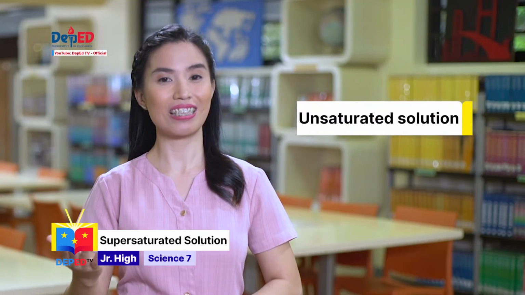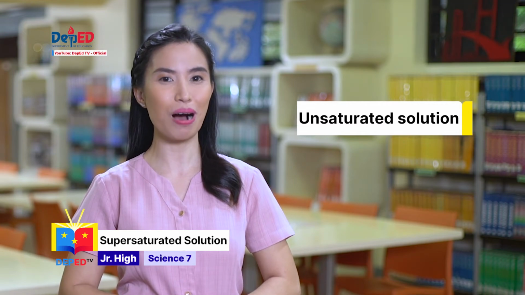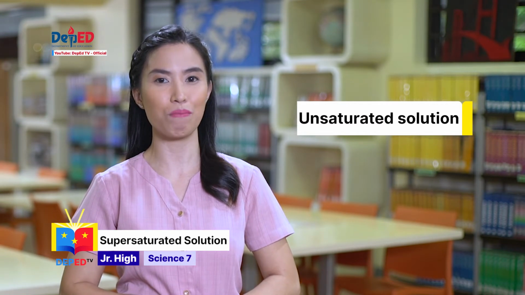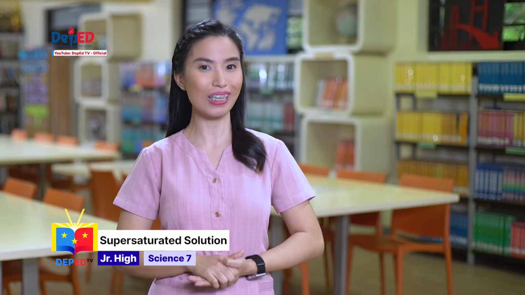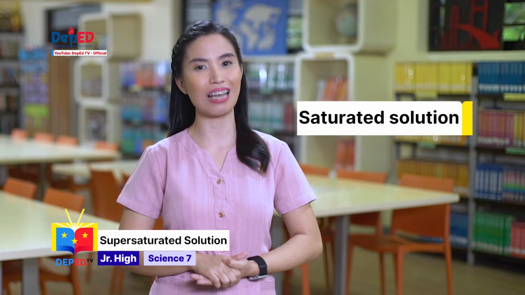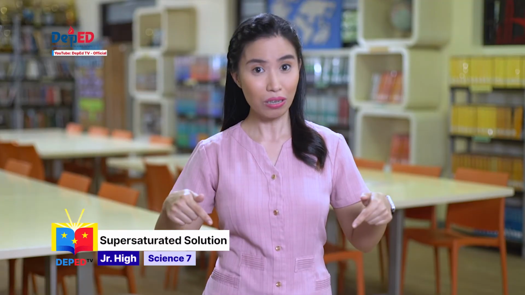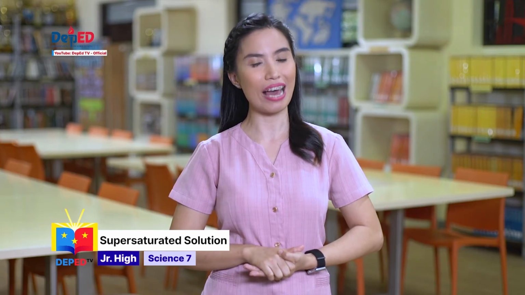The solution is unsaturated when it contains less solute than the maximum amount it can dissolve at a given temperature. On the other hand, the solution that contains the maximum amount of solute dissolved by a given amount of solvent is called a saturated solution. And now, what we have for lesson 2 is another resultant solution, which we will identify as the supersaturated solution.